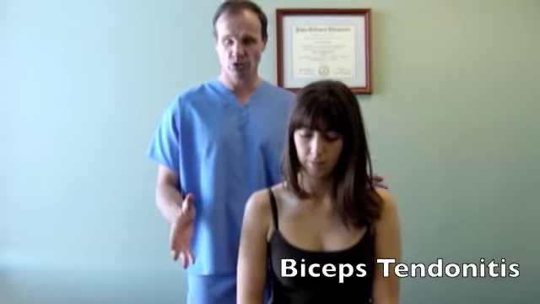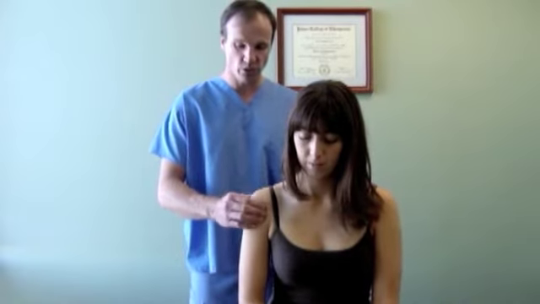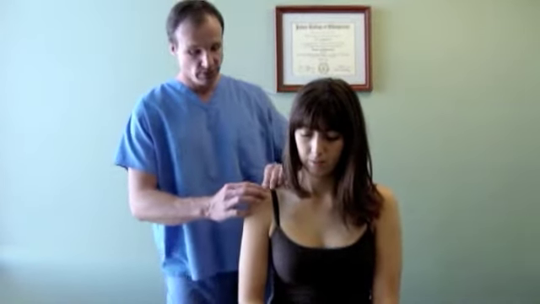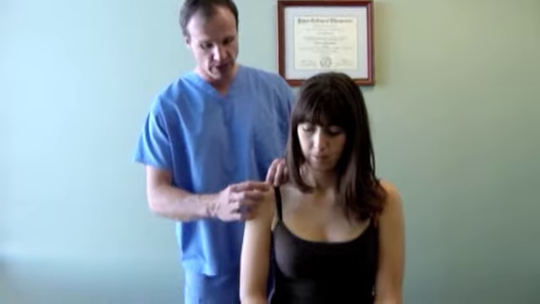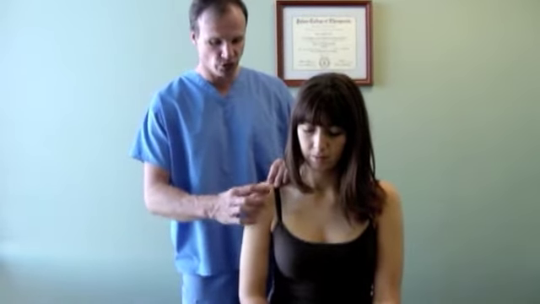The second most common tendinitis of the shoulder is what's called biceps tendinitis. Biceps tendinitis often results in younger people from throwing motions and in older people from pushing or office type work. The biceps tendon is in this area right here and oftentimes produces pain at the front of the shoulder.